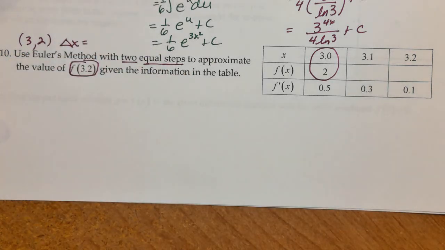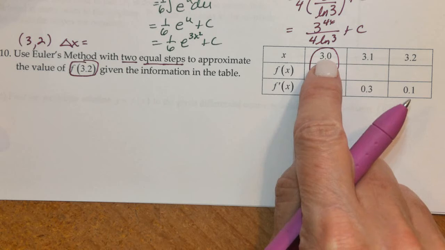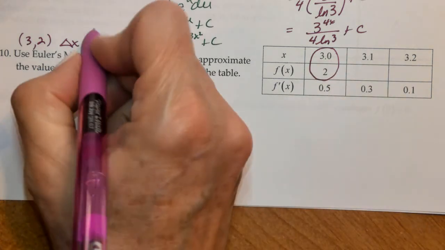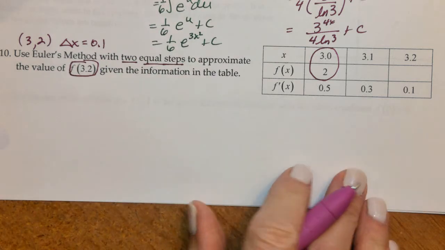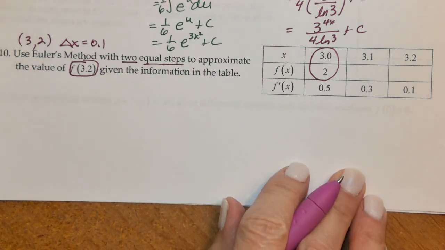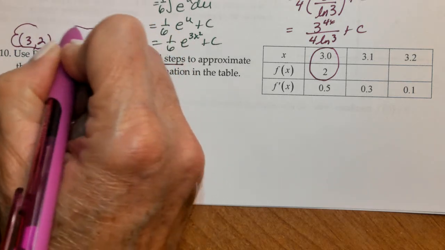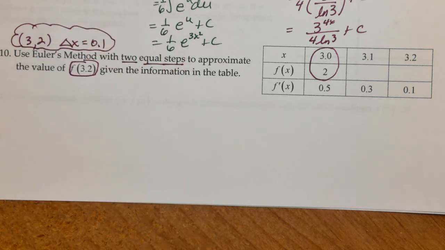So that must be our starting point. That's our only point that we're given. What is delta x here? Well, if we're going to go from 3 to 3.2 in 2 equal steps, delta x is going to have to be 0.1. Have to be. So in every Euler's method problem, be thinking that. I need my starting point and I need my delta x.